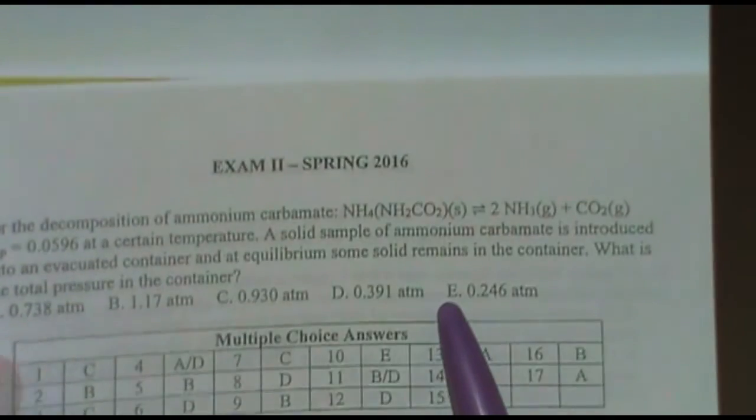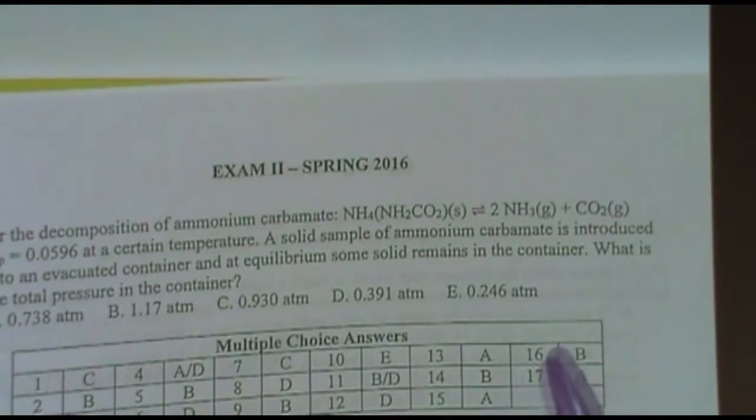5. Yes, we made it to you. Spring 16, practice exam somewhere. Spring 16, number 17. Are you talking about this one? Okay. Like just the setup? Okay.